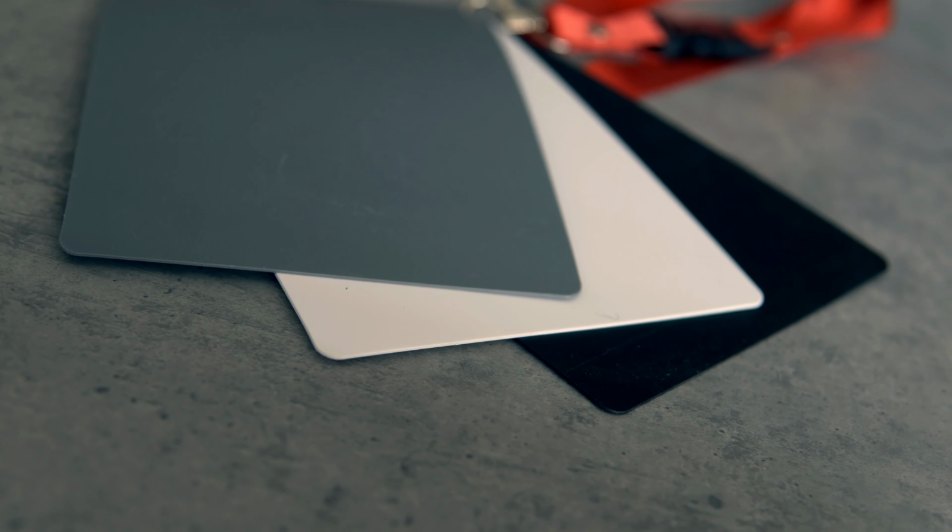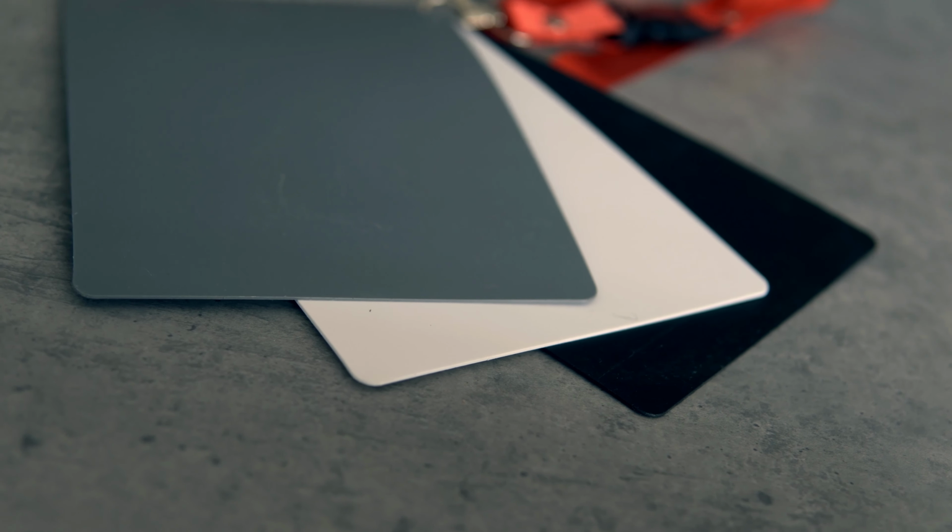Very important, do not set your white balance according to what you see on the display using the Gamma Display Assist feature. Just don't. Use white balance cards and fine-tune in post. More on that in a moment.